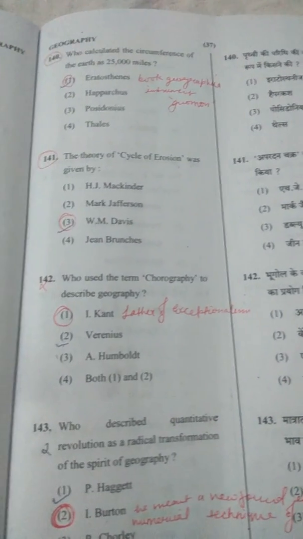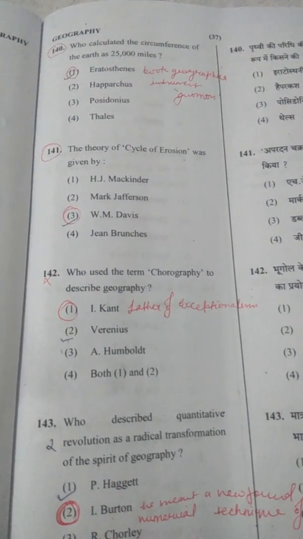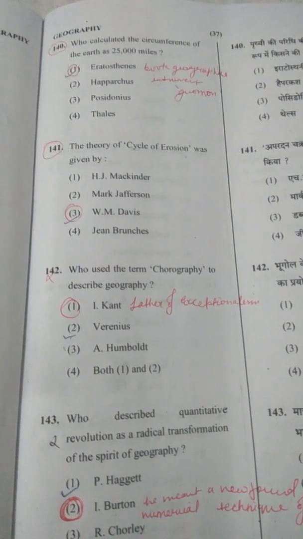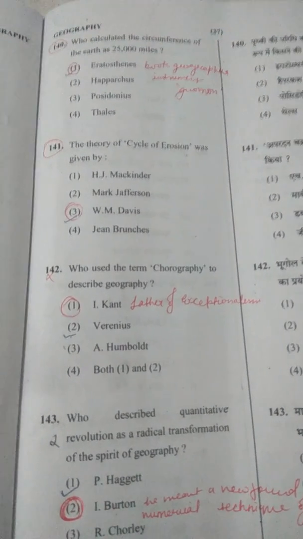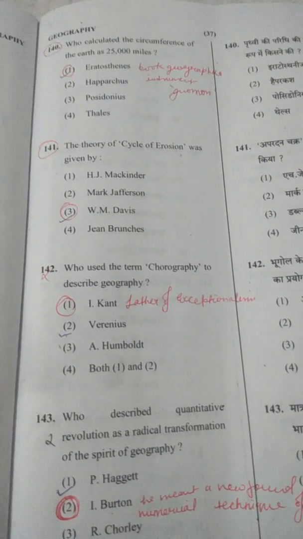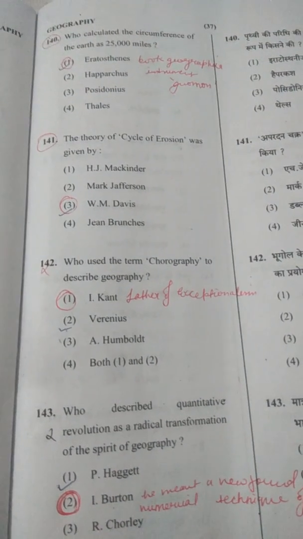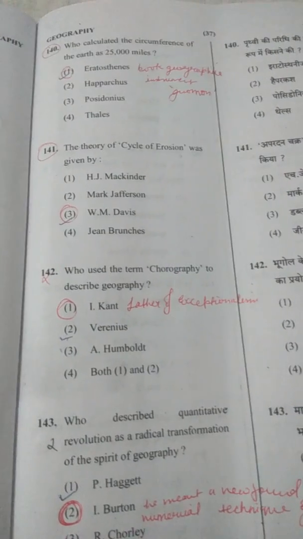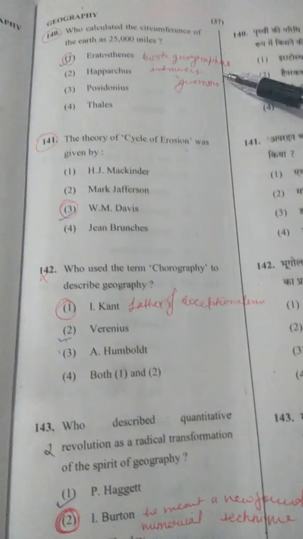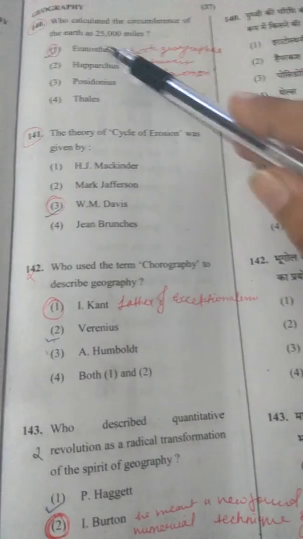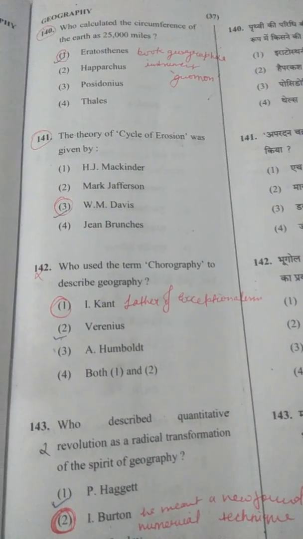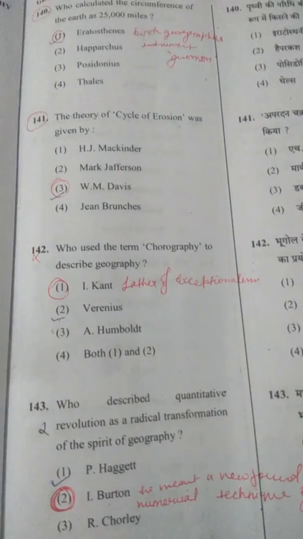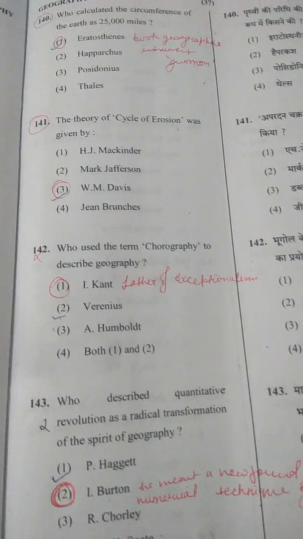Next question is, who calculated the circumference of the earth as 25,000 miles? So it is Eratosthenes in his book Geographica. Sometimes the question may ask about his book, very famous book, that is Geographica, and which instrument he used to calculate the circumference, that is gnomon. Then the theory of cycle of erosion was given by whom? So it is W.M. Davis.